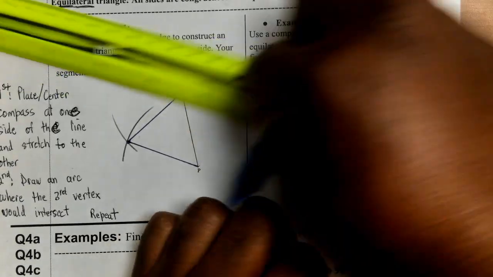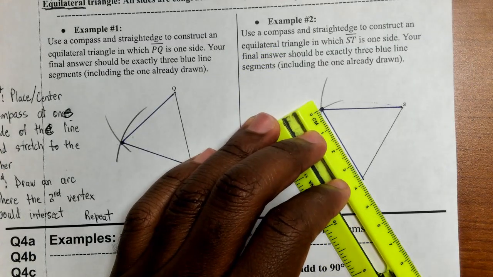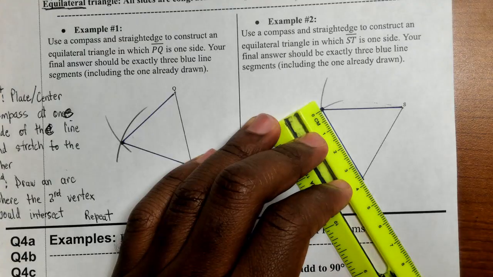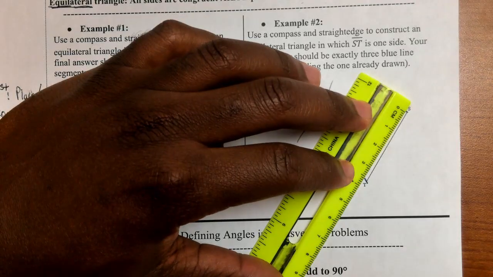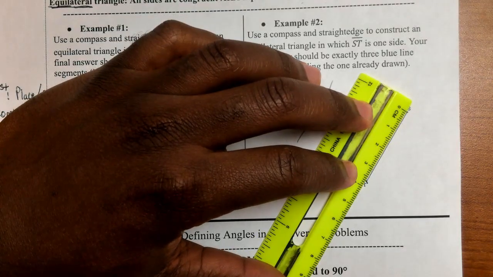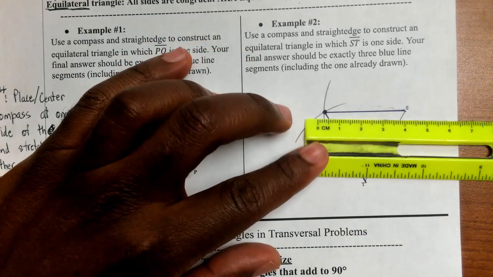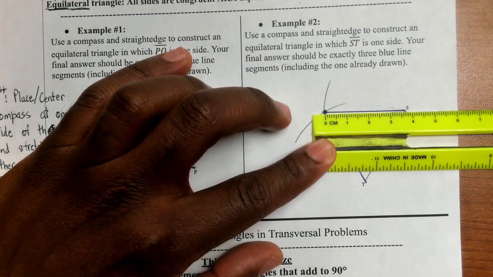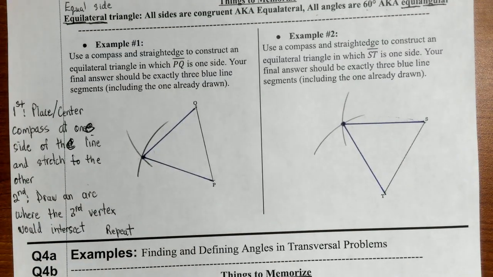When I measure them, this right here is 3.7 or 3.8, this is 3.7 or 3.8, and likewise this is 3.7 or 3.8. So again, just like that, follow those two steps, then repeat.